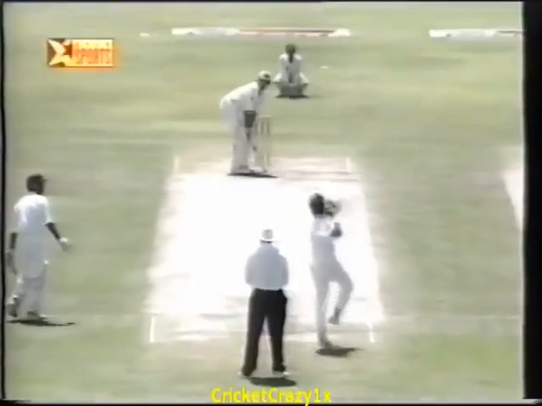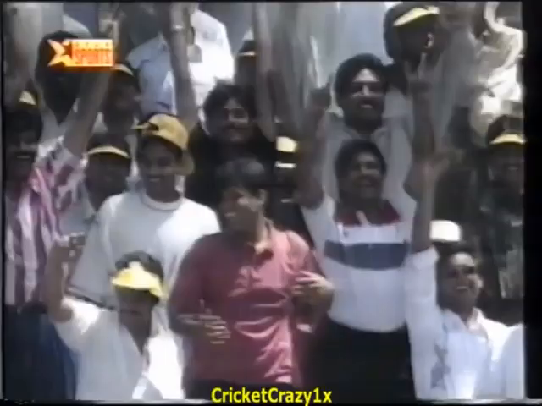It's 42 to Wasim Akram. Oh, that's clobbered. I don't think he's got hold of it, or has he? It's gone. It's gone for 6. Pakistan going on their rampage in these end overs, and really, it's these overs that could make all the difference.